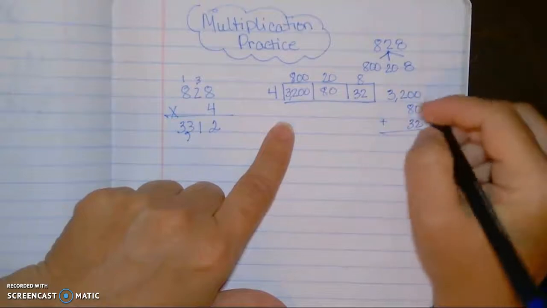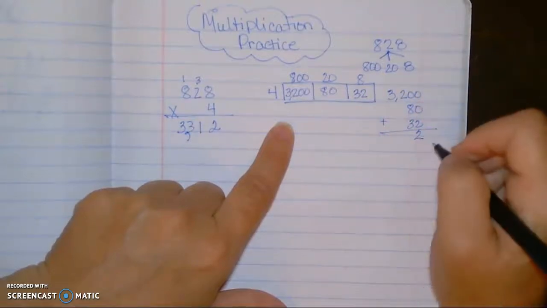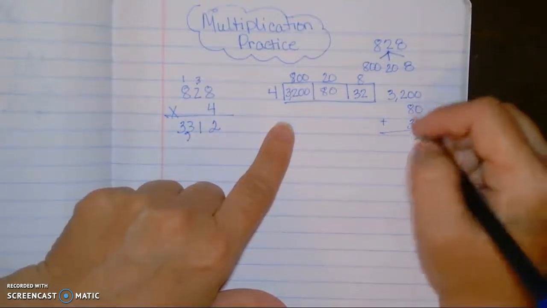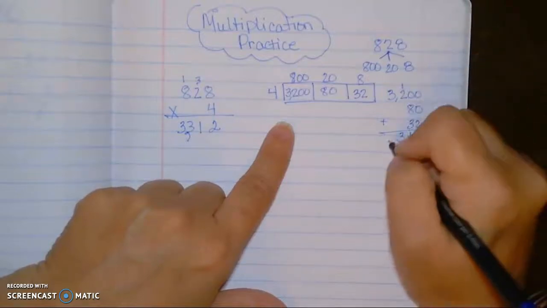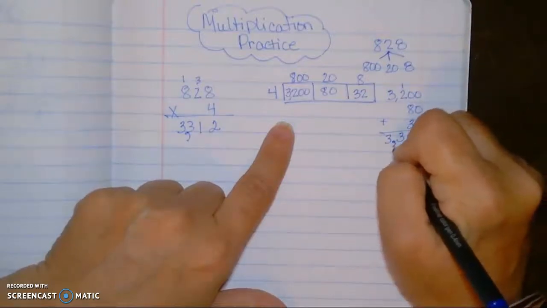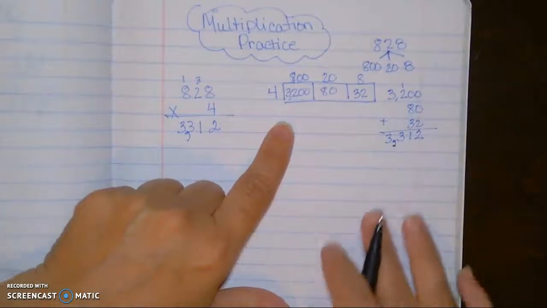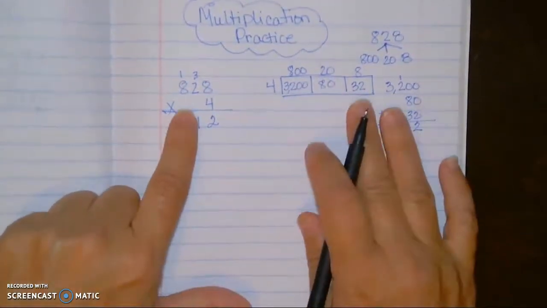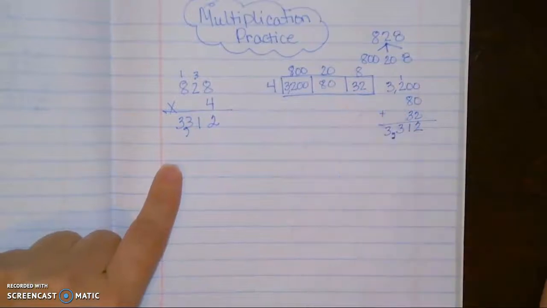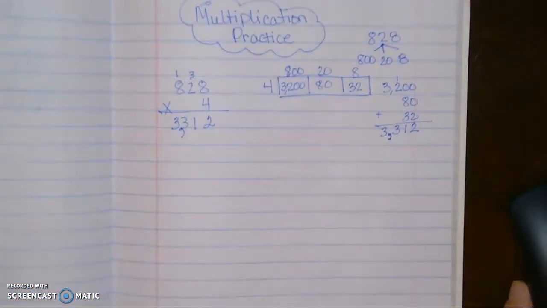And let's add those together. And I have 2. And then 8 plus 3 is 11. Carry my 1. 1 plus 2 is 3. And then bring down my 3. And there I have 3,312. So I get the same product using either method. Okay? All right, so I'll give you a minute to look over that. Make sure you have that in your notes.